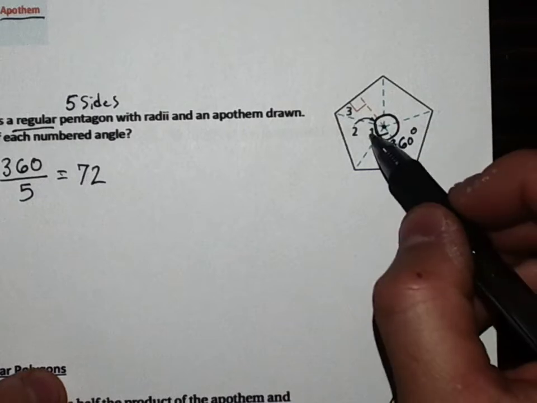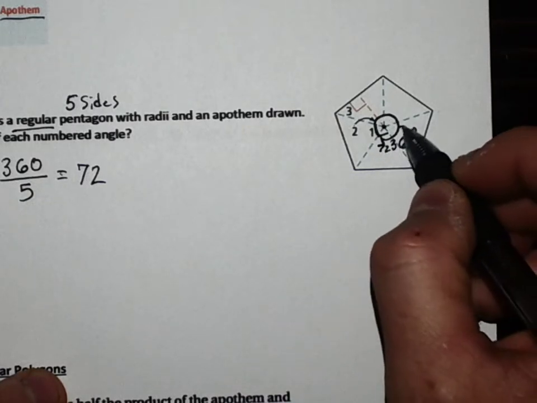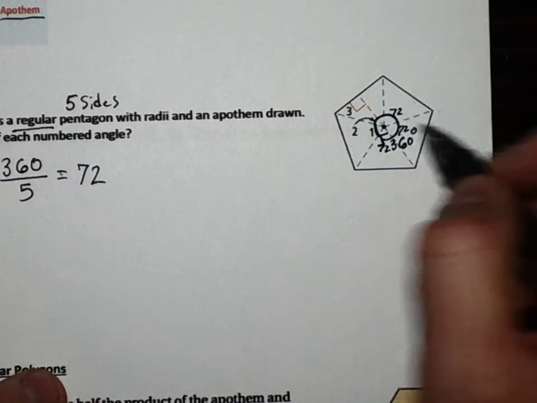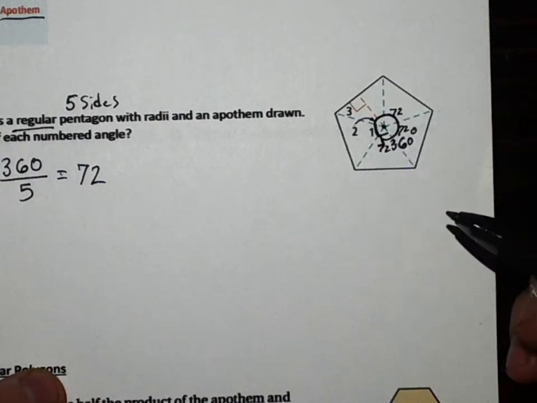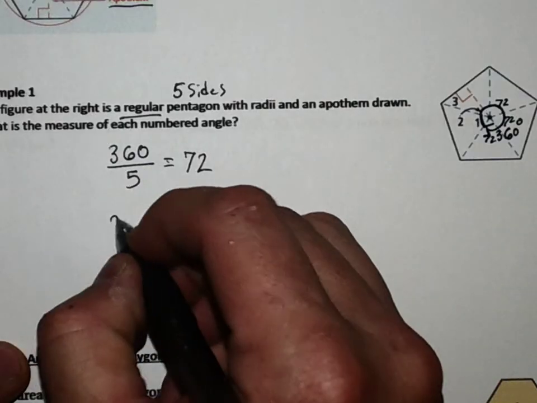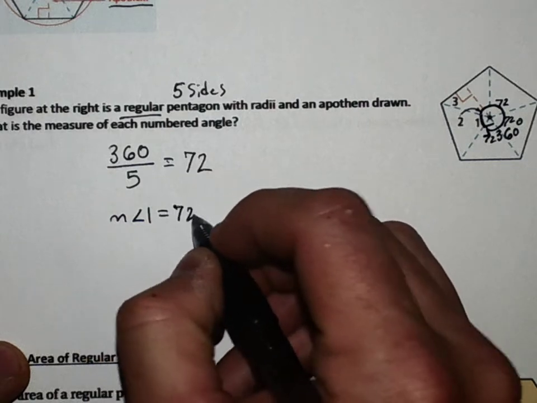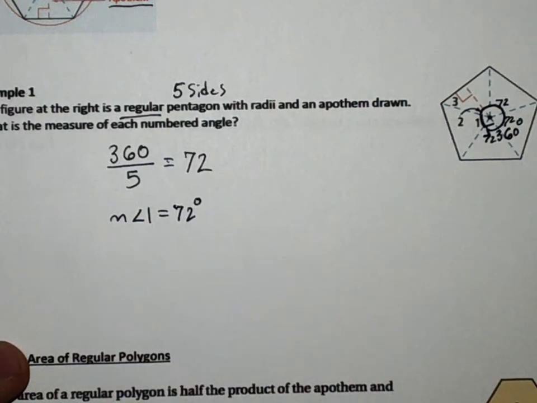So we know that every one of these is 72. This angle is 72, this angle is 72, this angle is 72. All of them are 72. So what does angle 1 equal? Well, the measure of angle 1 is equal to 72 degrees. The measure of angle 1 is 72 degrees.